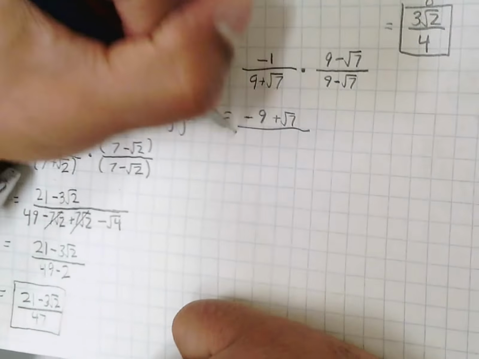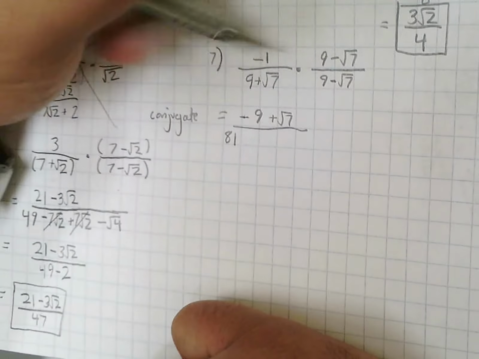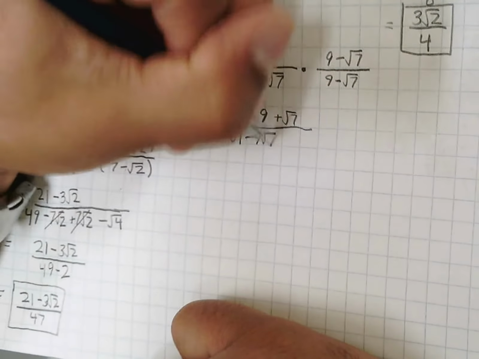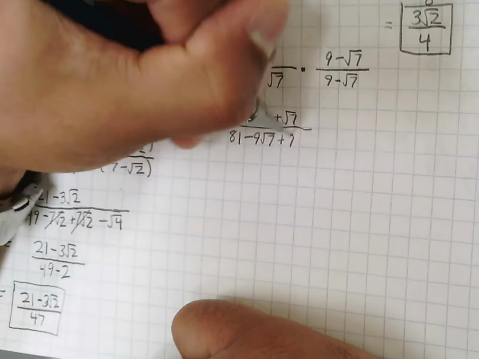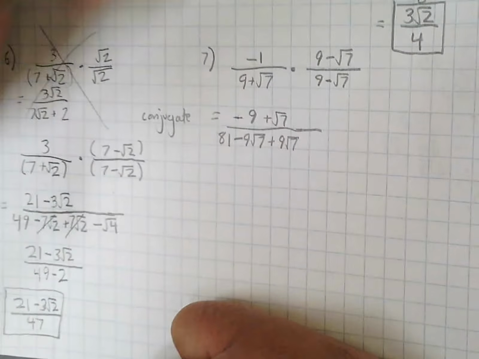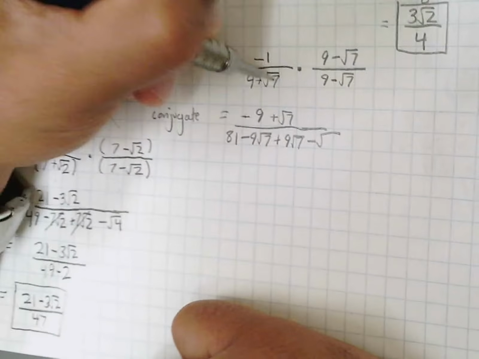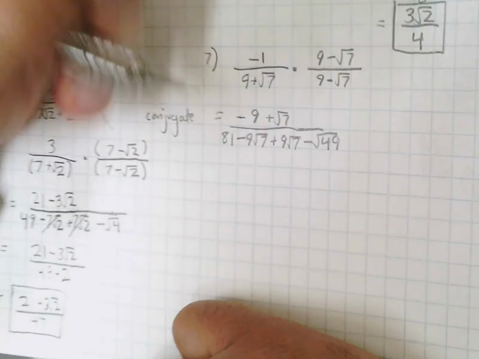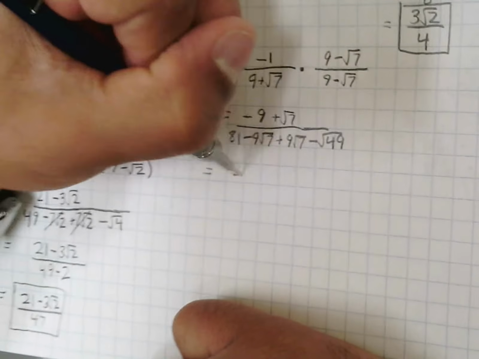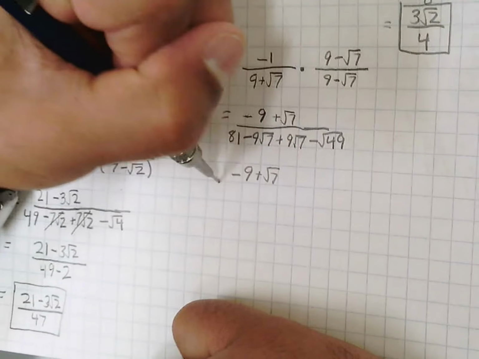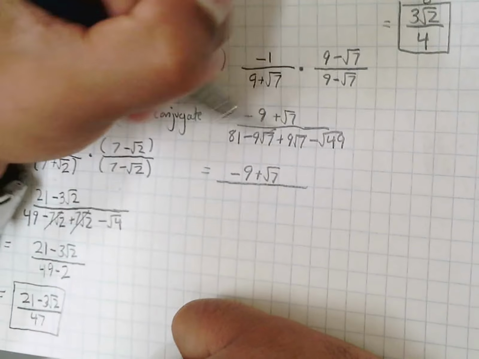9 times 9 is 81. 9 times negative square root of 7. 9 times positive square root of 7. And then negative square root 7 times 7 is 49. So I have negative 9 plus the square root of 7. The middle terms are always going to cancel.